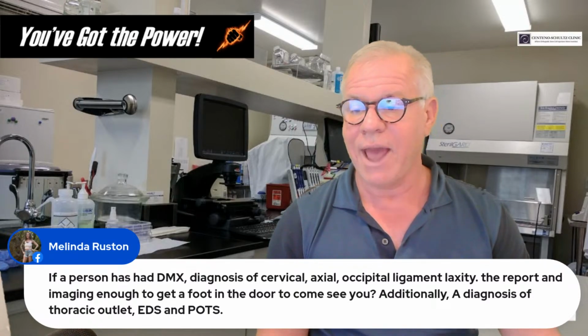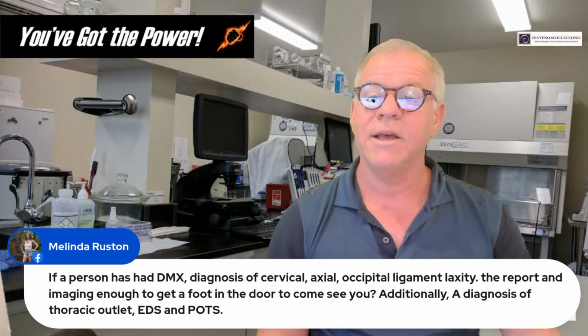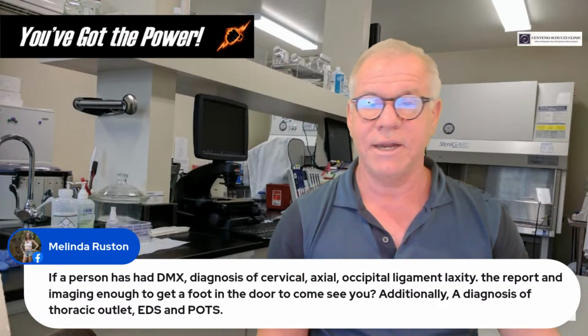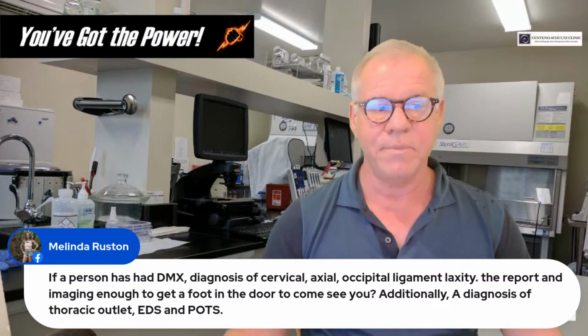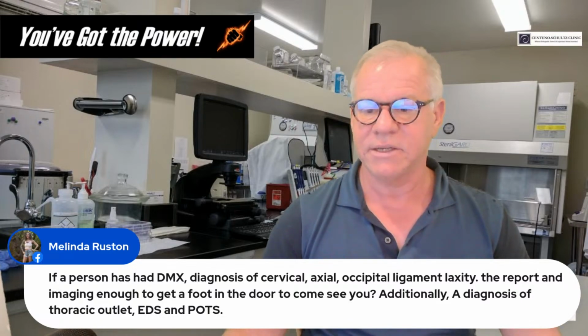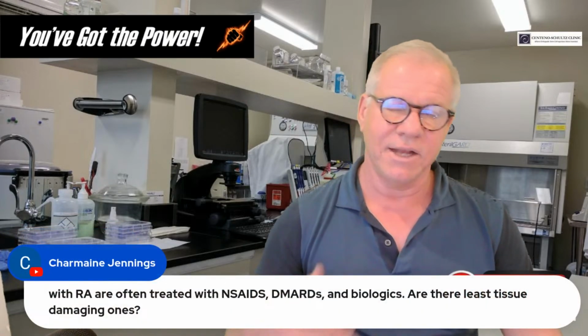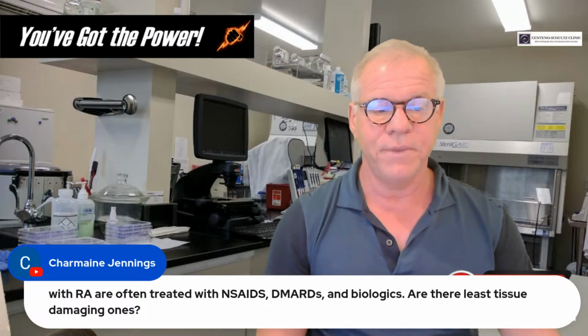Something else to make sure you have would be a cervical MRI, because a DMX alone isn't enough in 2024. We need to make sure there's nothing crazy that we're missing that we shouldn't miss in this day and age. That's where an MRI becomes very helpful.